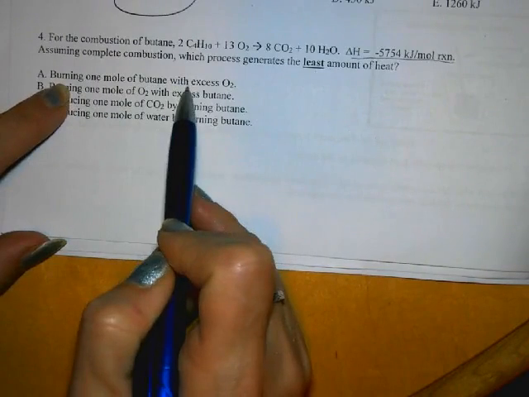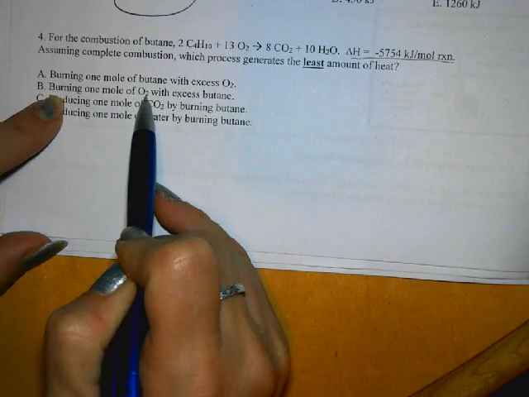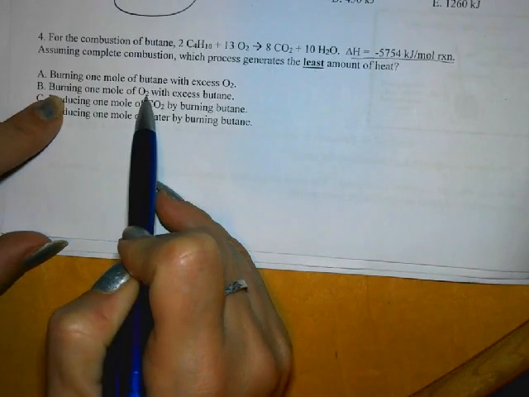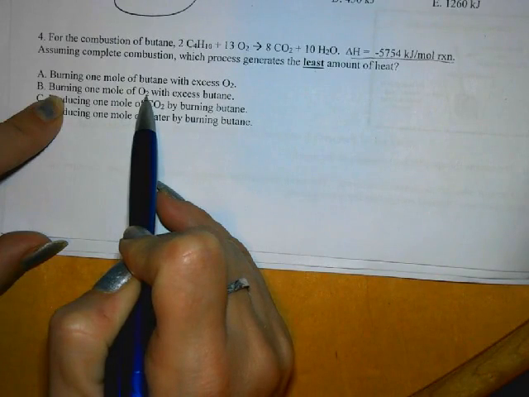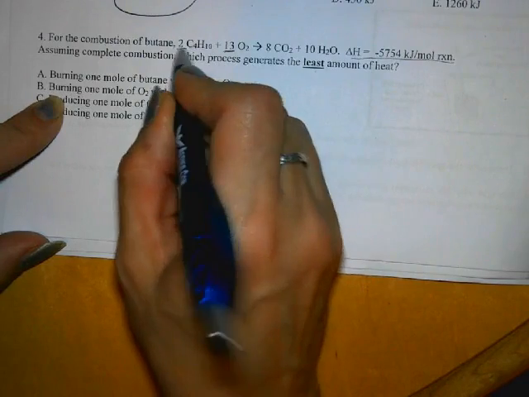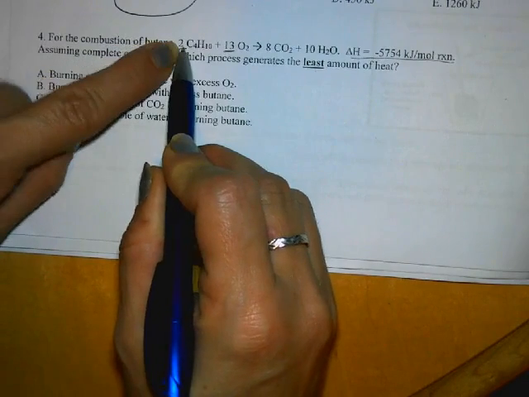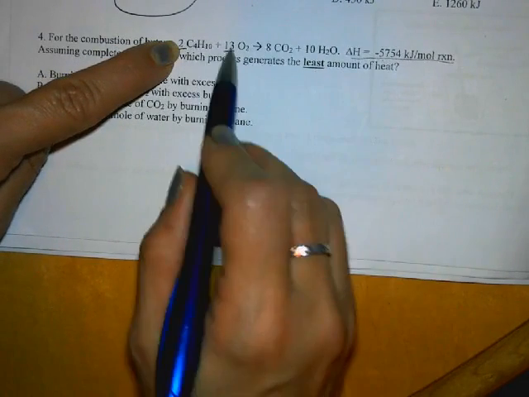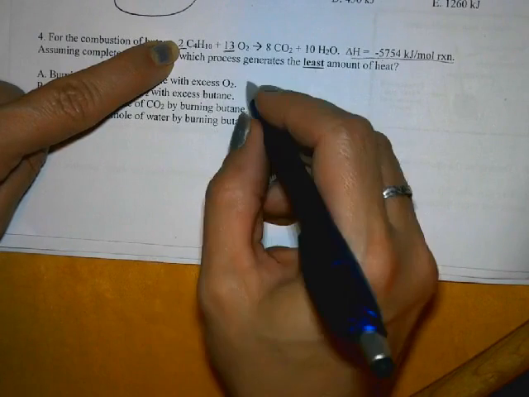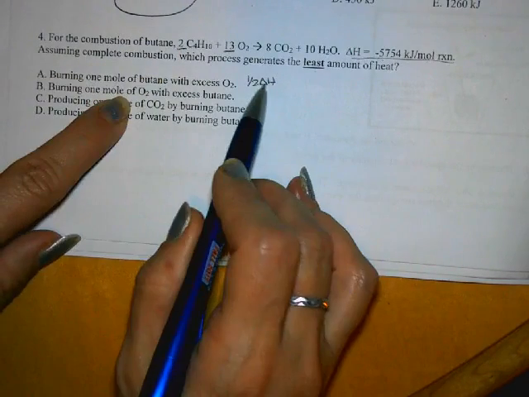So it says burning 1 mole of butane with excess O2, burning 1 mole of O2 with excess butane. What I'm looking at here, I'm thinking that doesn't make any sense. If we look at our stoichiometric coefficients, burning 1 mole of butane will basically give you half of that amount if we had plenty of O2. Agreed? So here I'm just going to say half of delta H. Keep some track and notes. Burning 1 mole will give me half of delta H.